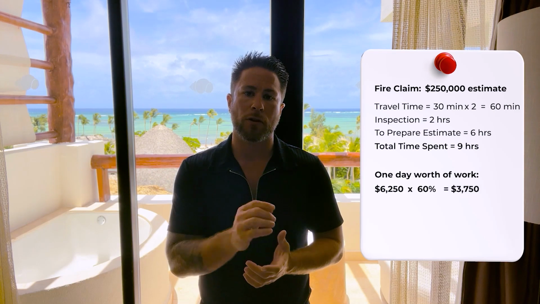The claims company takes Jeremy's report and attaches an invoice totaling $6,250. Here, your 60% equals $3,750, $3,750 for 1 day's worth of work.